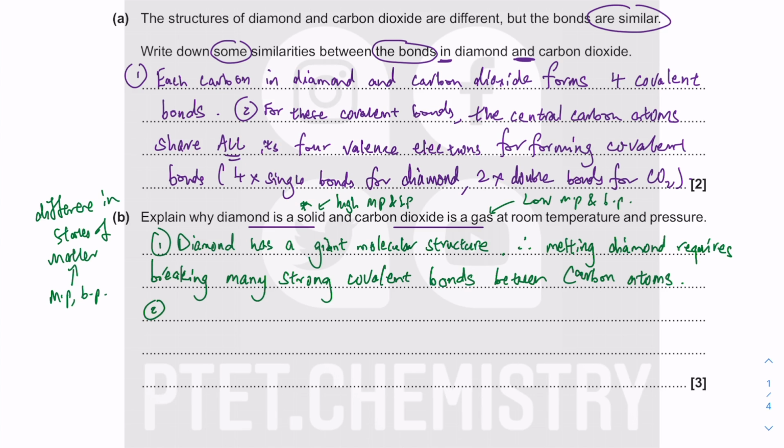All right, so CO2, carbon dioxide, has a simple molecular structure. A simple molecular structure, so it always comes down to structure and bonding, even when the question doesn't instruct you. Therefore, I talk about boiling because it's talking about gas.